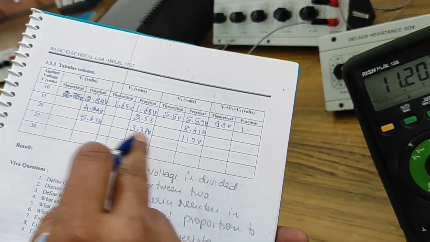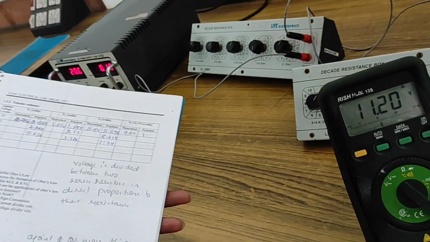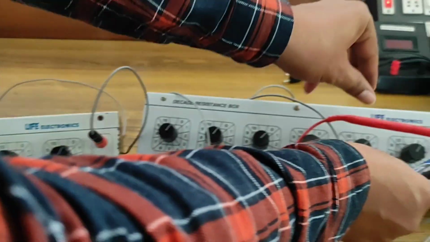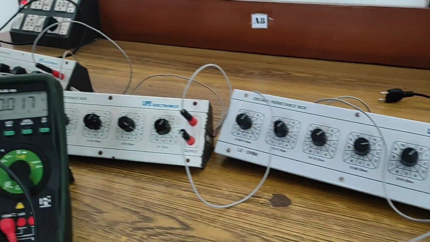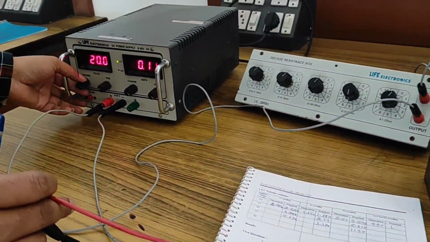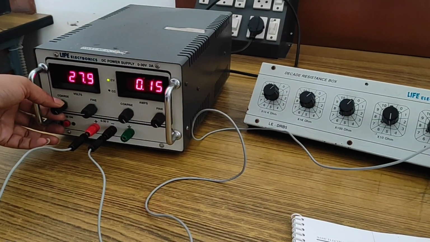If you add all the three, approximately you will get 20 volts. Similarly, we'll do it again for 25 volts.